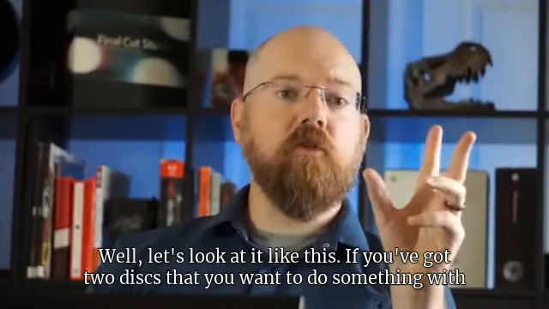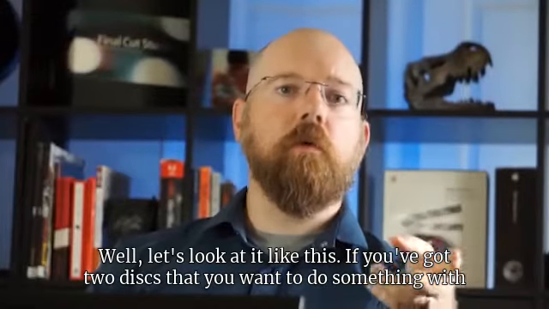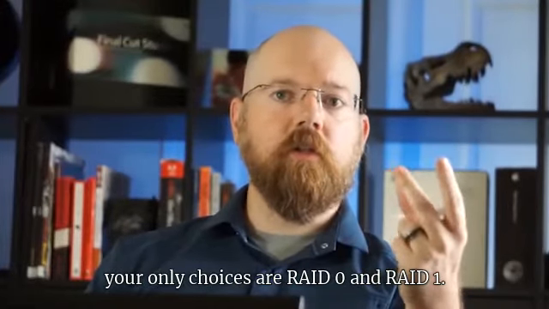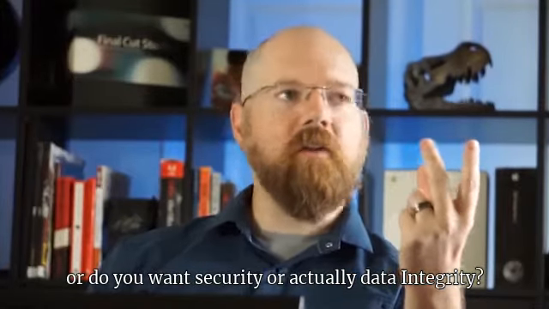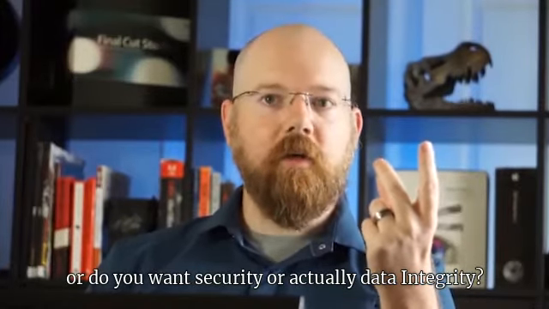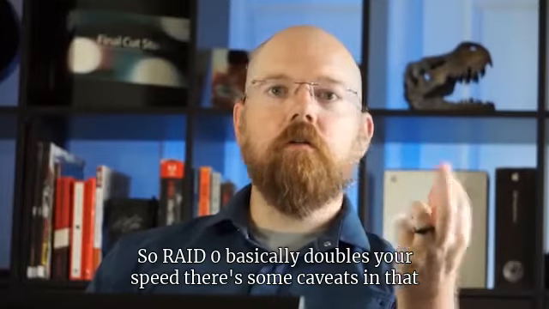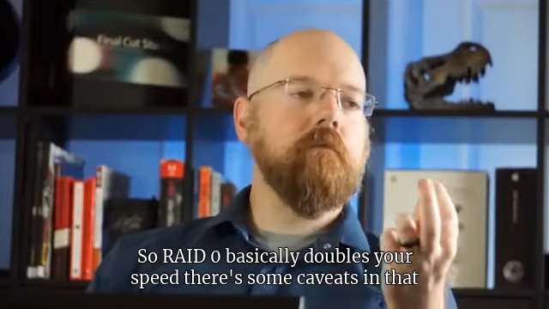at it like this. If you've got two disks that you want to do something with, your only choices are RAID 0 and RAID 1, and your question is, do you want speed or do you want security? Or actually integrity, data integrity is probably the better way to say it. So RAID 0 basically doubles your speed.